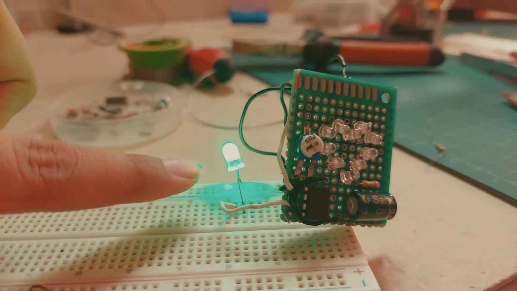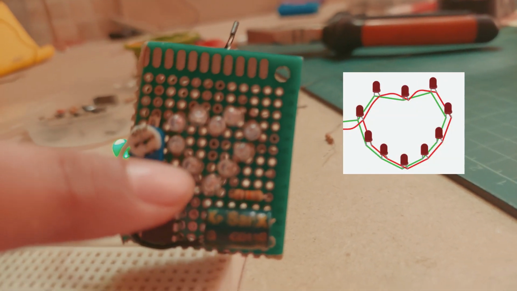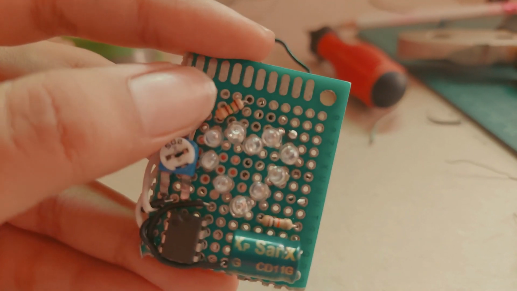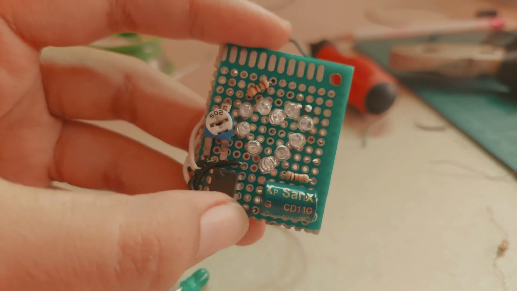This circuit works fine with one LED, but if you have to drive more than one LED in parallel like this, we will need to add some sort of resistance here. So I have added this 150 ohms extra resistor to drive all of these LEDs.